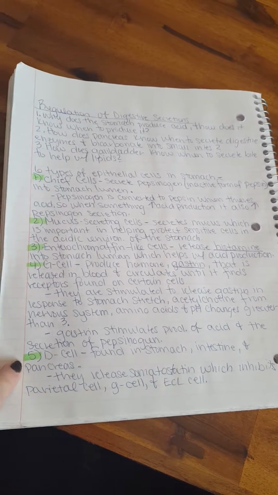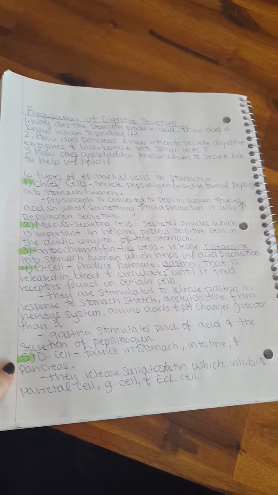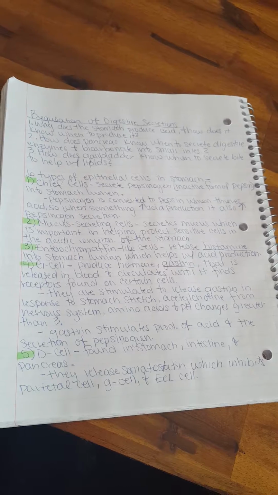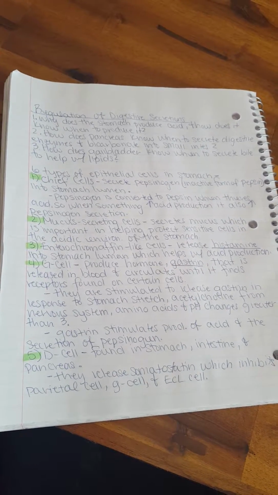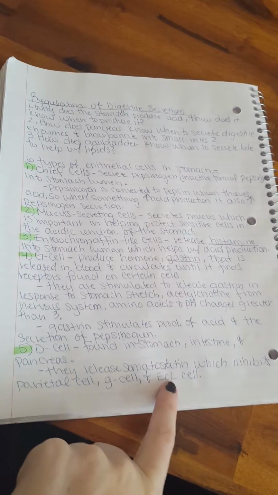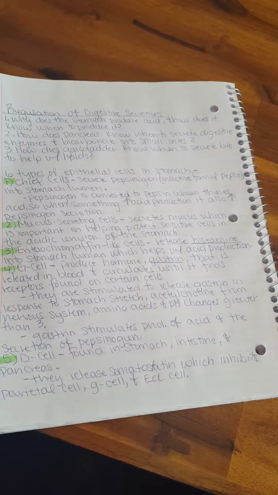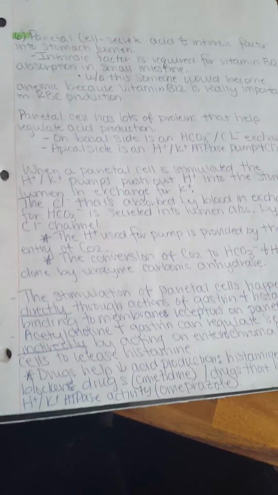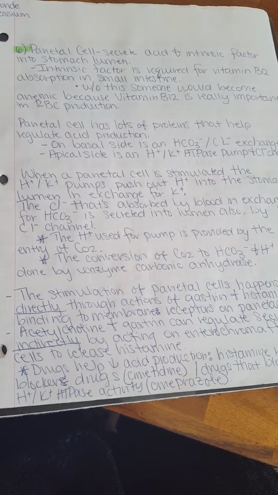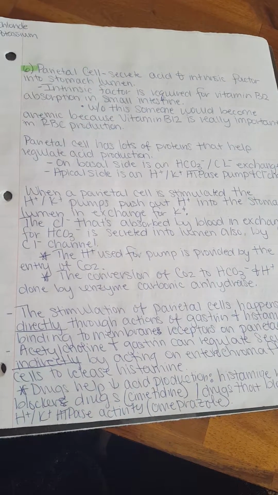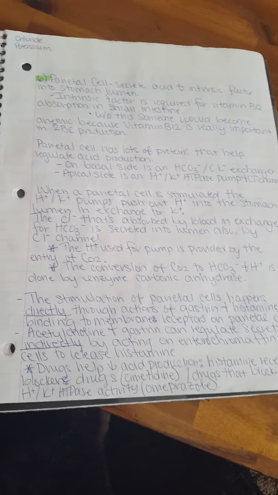The fifth cells in the stomach are D cells, and they're found in the stomach, intestine, and the pancreas, and they release somatostatin, which inhibits the parietal cell, G cell, and ECL cells. And also the ECL cells are the enterochromaffin-like cells, just FYI there. And then the 6th type of cell in the stomach are parietal cells, and these secrete acid and intrinsic factor into the stomach lumen.